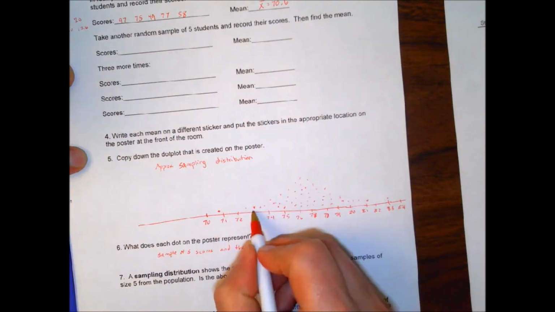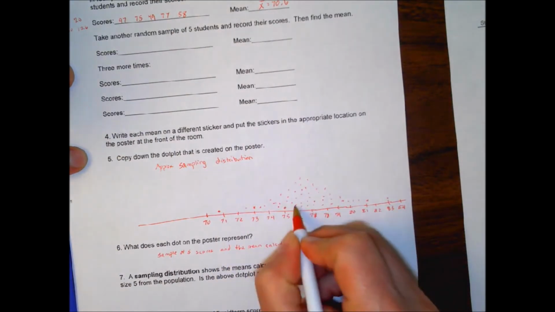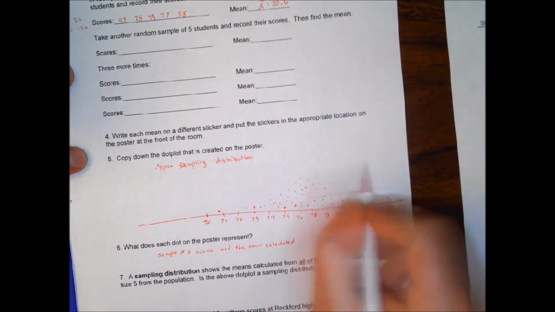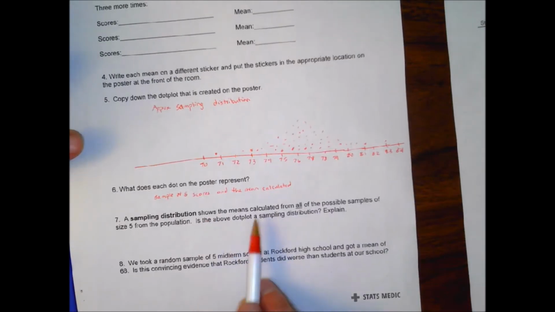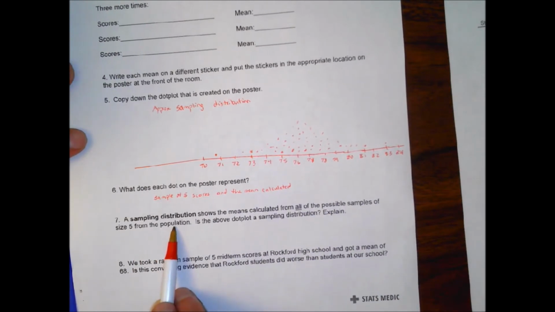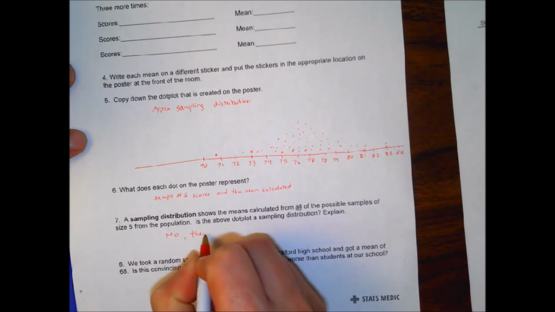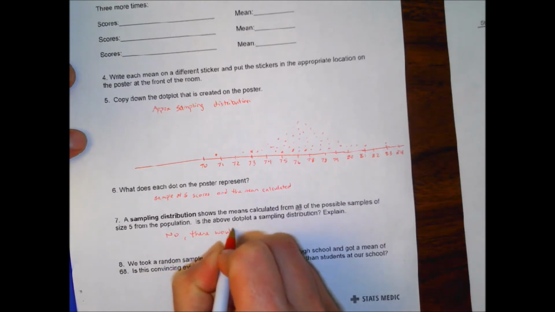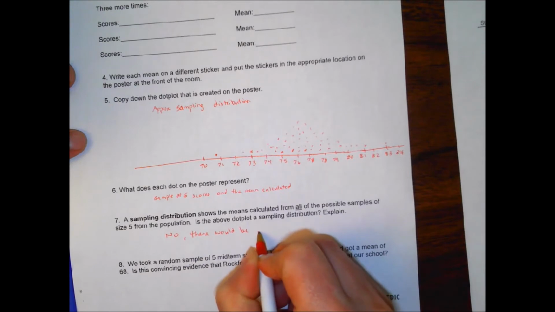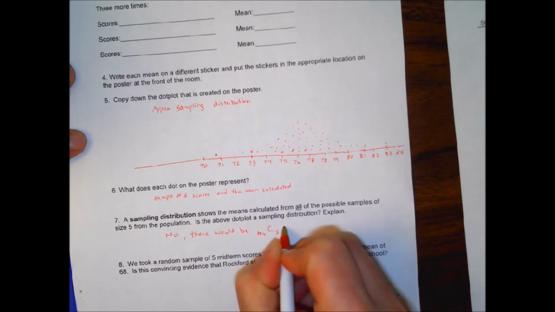Okay, so let's say we take a random sample of 5 midterm scores and got a mean of 68. Here's 68, right? So we got a sample here. Is it convincing evidence that this other school did worse than students at our school? Okay, so if these are the students at our school, and we took a sample, did we have any samples that were that low? Okay, nope. So yes, there is convincing evidence.